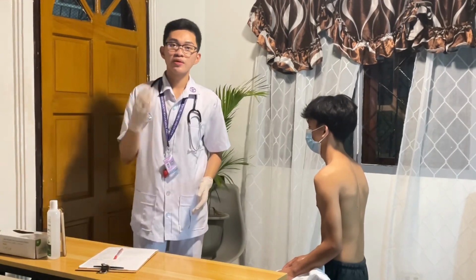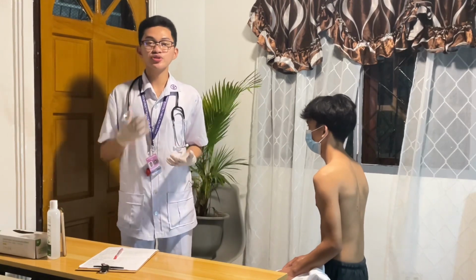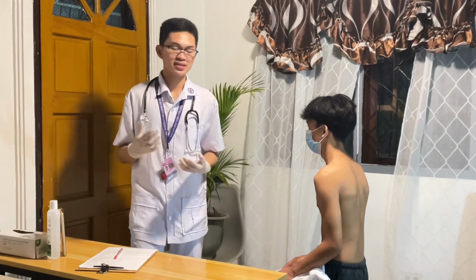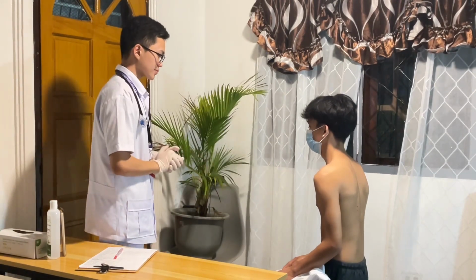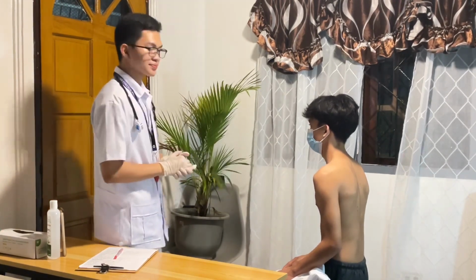Okay, so then we'll proceed to inspecting the costal angle to evaluate expansion of the thoracic cage. Note any abnormal findings.